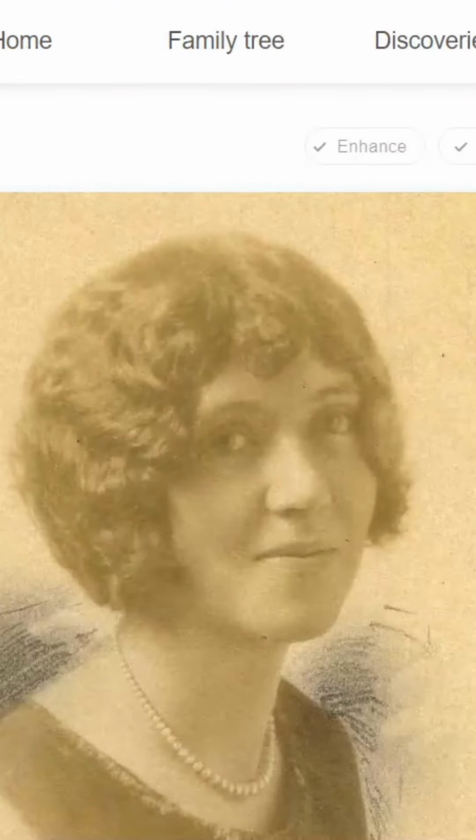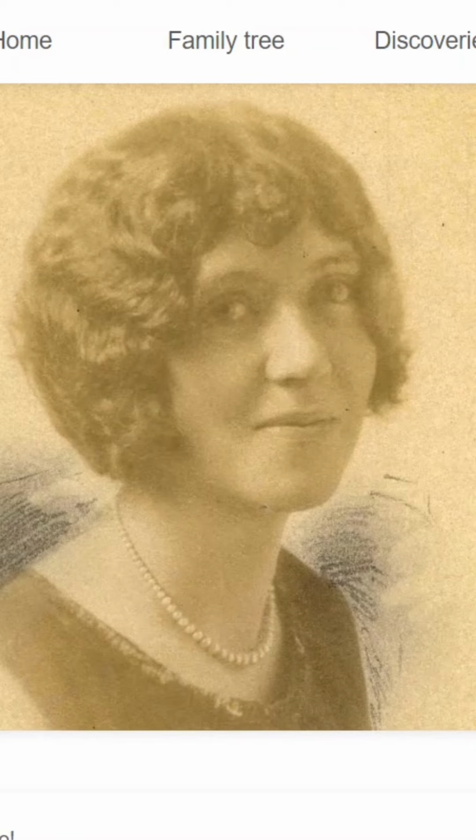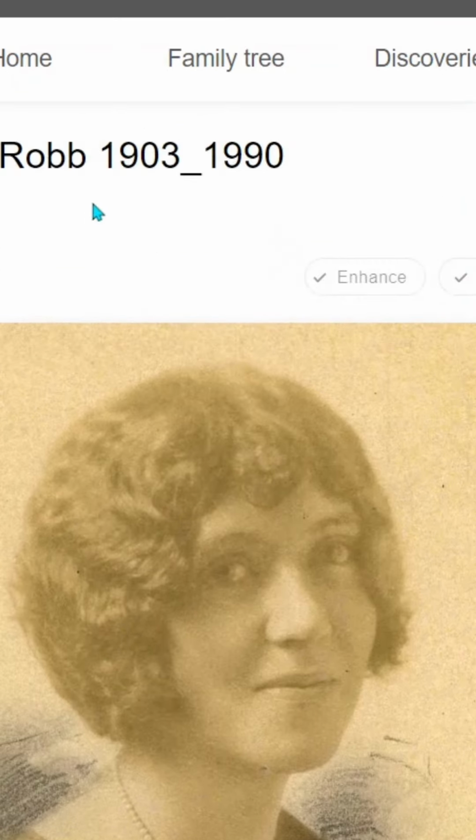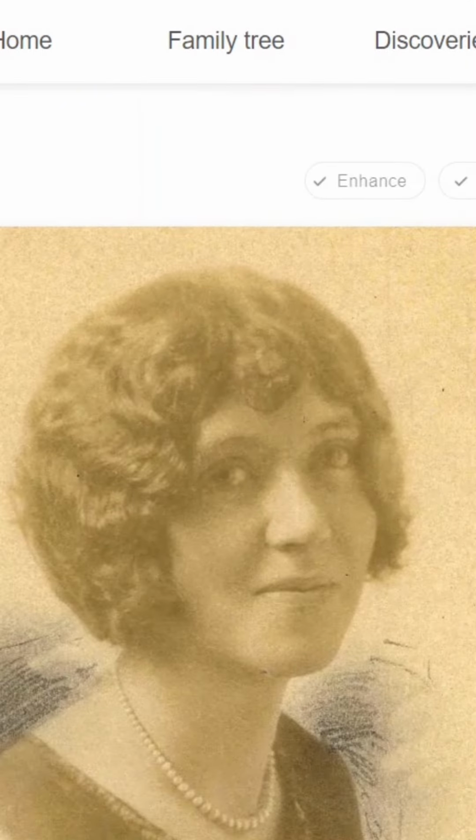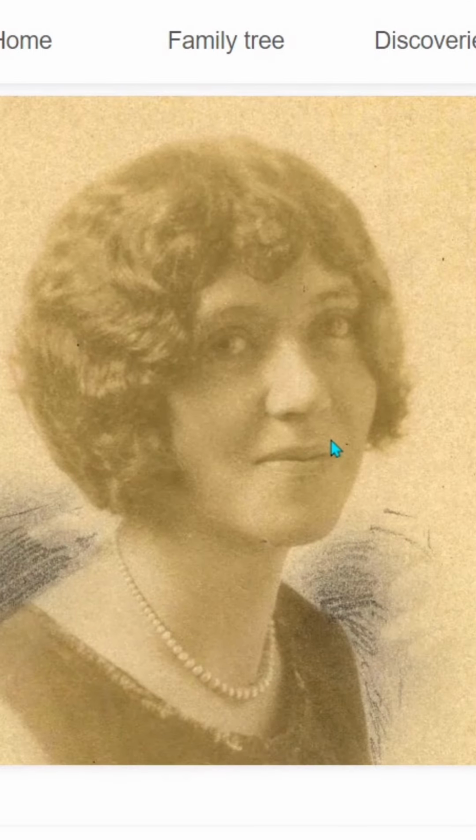Let's take a quick look at what MyHeritage.com can do with another photograph. So this is a picture of my grandmother. I think it's probably her engagement picture. MyHeritage.com guesses at when this took place. It guessed 1925, which is pretty accurate. She was married in 1926.